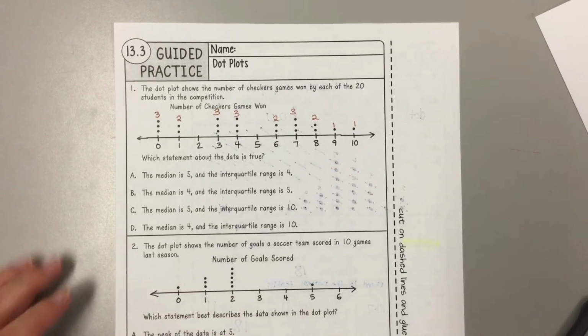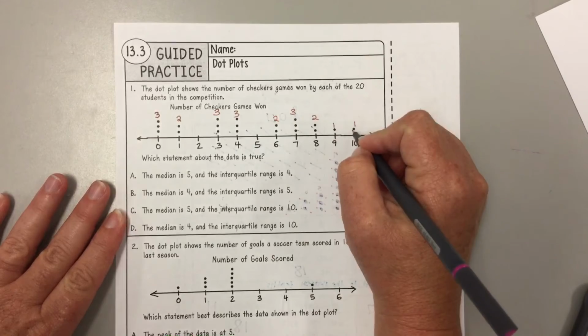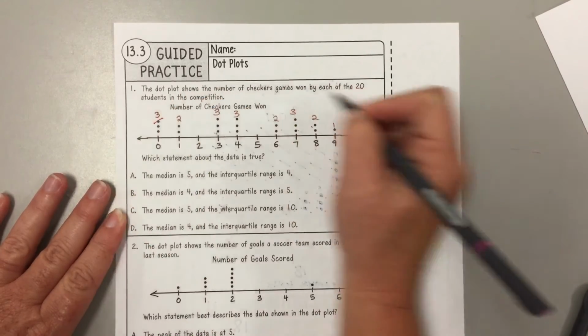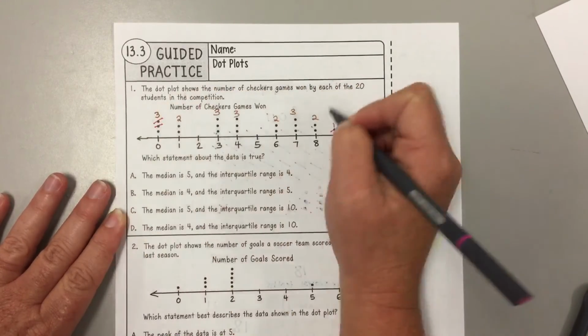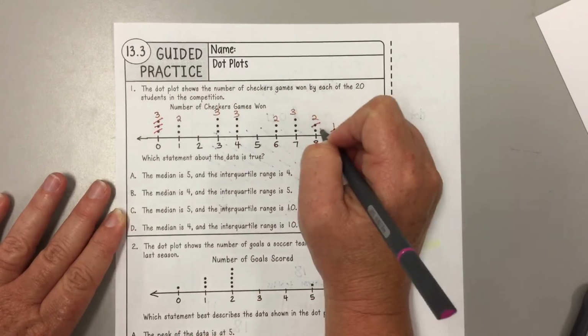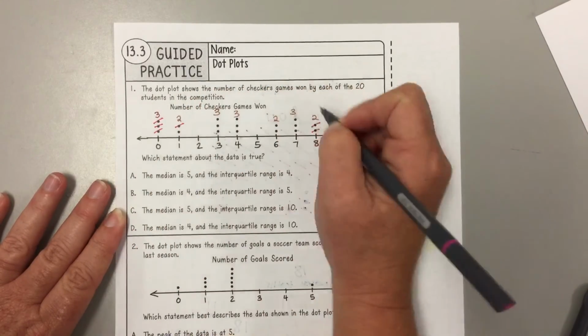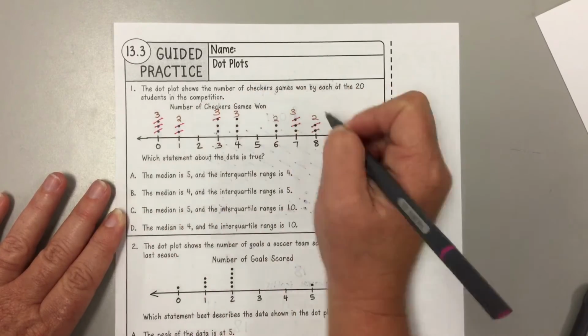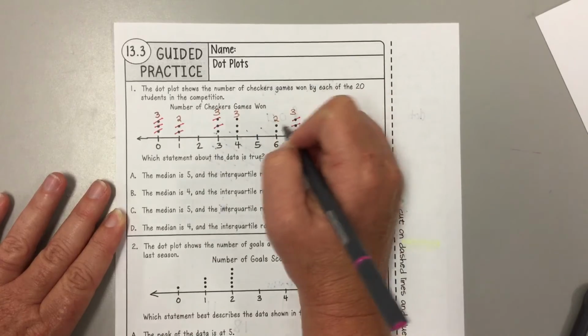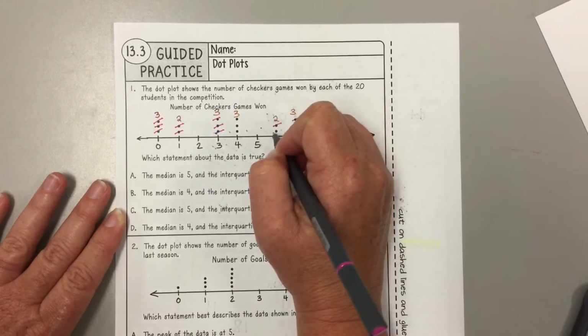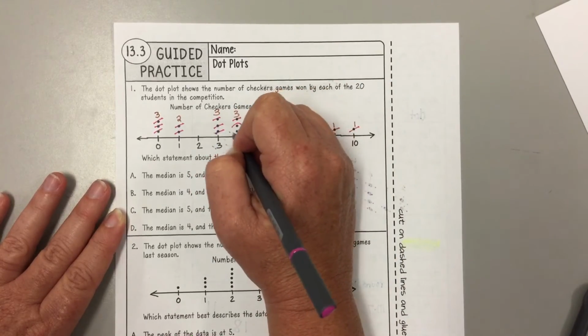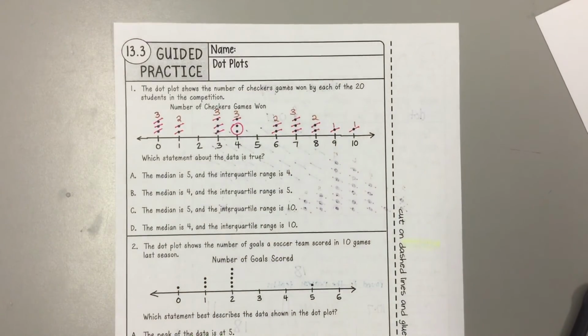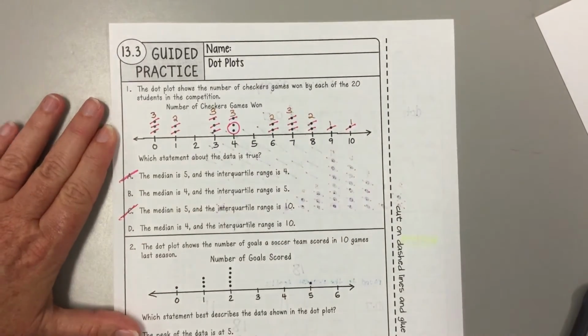All right, let's go ahead and do this together. I'm going to find that median. So large, small, large, small, crossing off from both ends. I have 2 numbers in the middle. My median is going to be what? 4. So that eliminates A and C, correct?